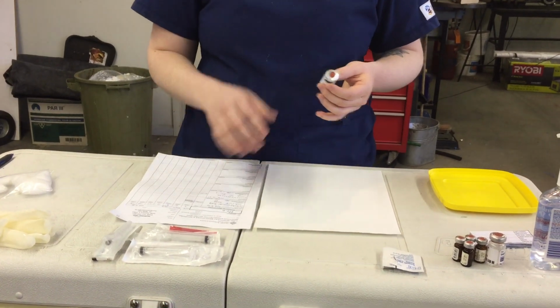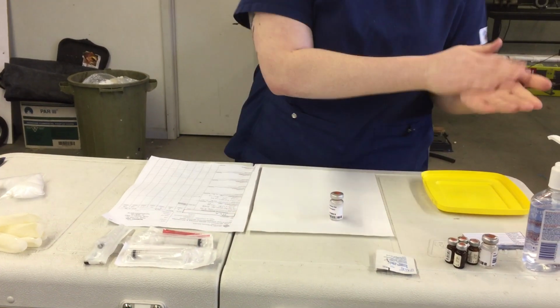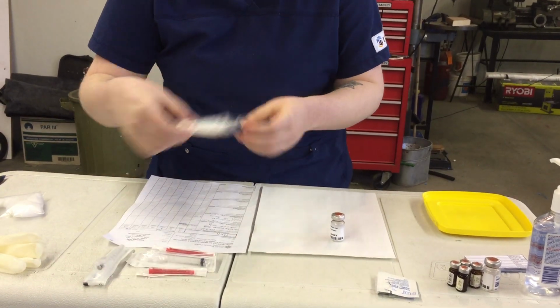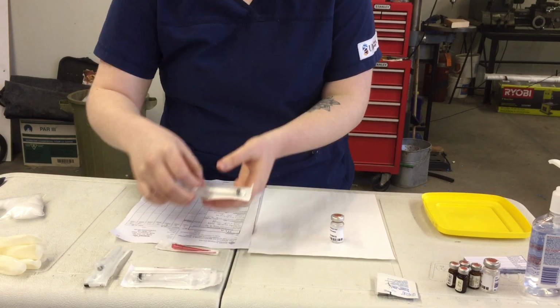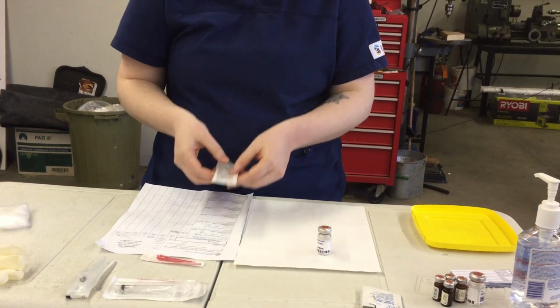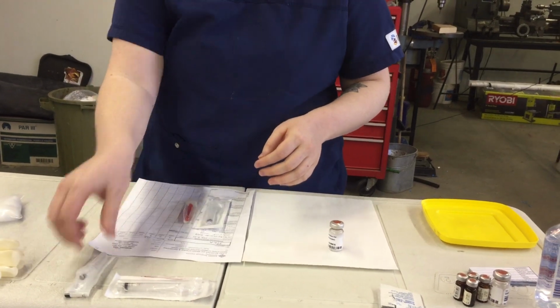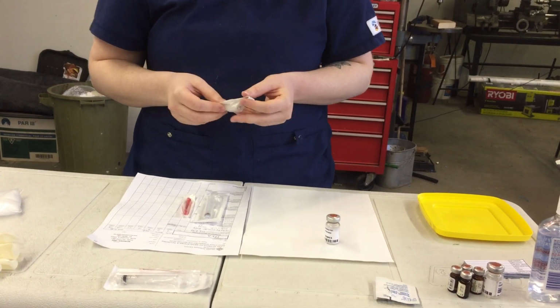After I've done all of that, I'm going to wash my hands, and I'm going to grab my right supplies here. I'm going to be using a 3 mL syringe because I'm going to need 3 mLs of this medication for the right dose. That's correct. I'm going to get a blunt fill needle, and I'm also going to get my correct injection needle.